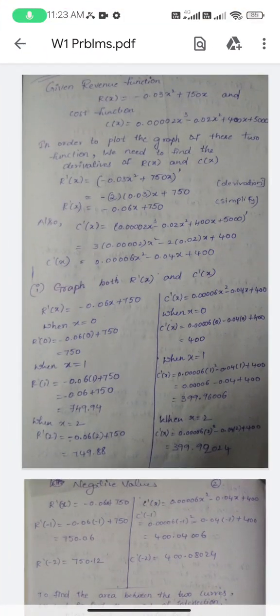I'm going to explain the first week problem set of Mac 217. We have the problem of the company's revenue function and cost function. We are going to find both the curves and calculate the quantity.